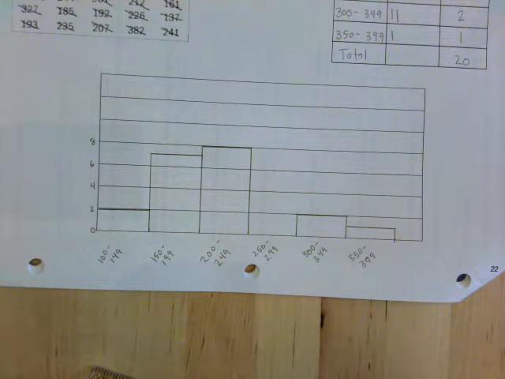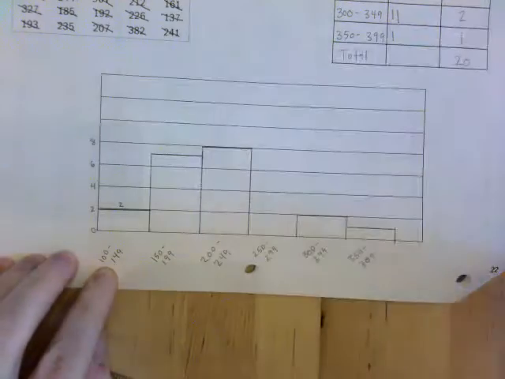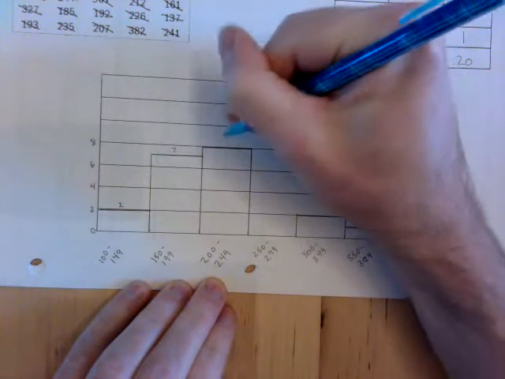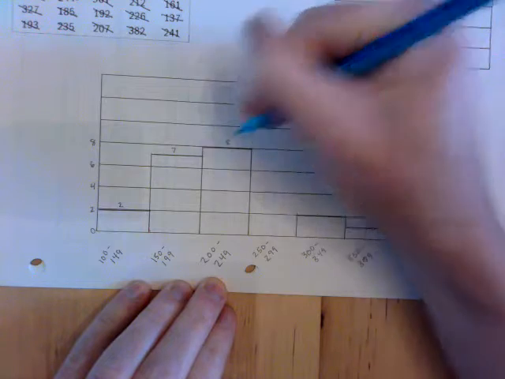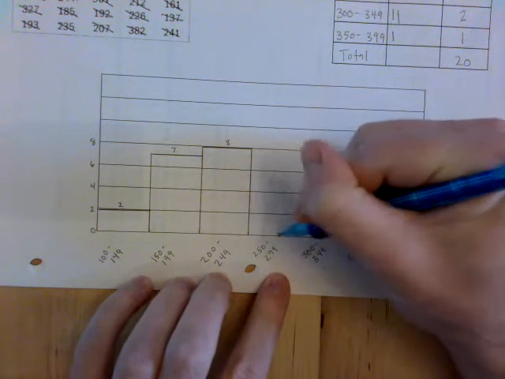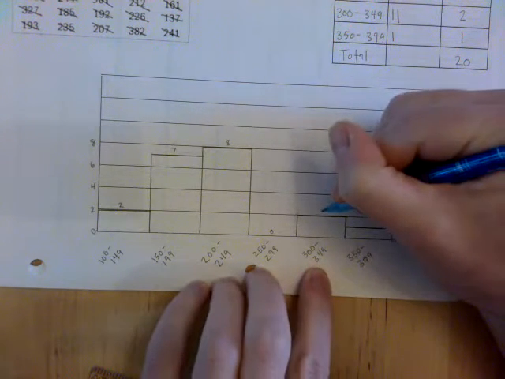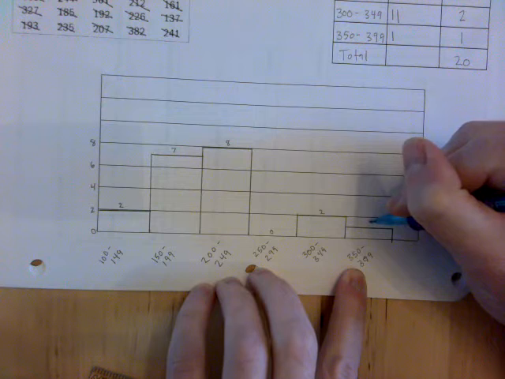All right. So what I like to do when I work with histograms is I like to just put the number or the frequency right above the bar. So 100 to 149 is 2. Just like make a little 2 there. 150 to 199 is 7. So this just helps me see the numbers a little bit more easily. You'll see this sometimes in histograms. 250 to 299 is 0. 300 to 349 is 2. 350 to 399 is 1.